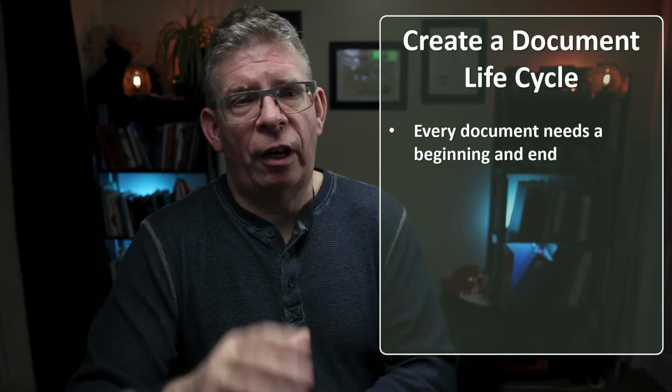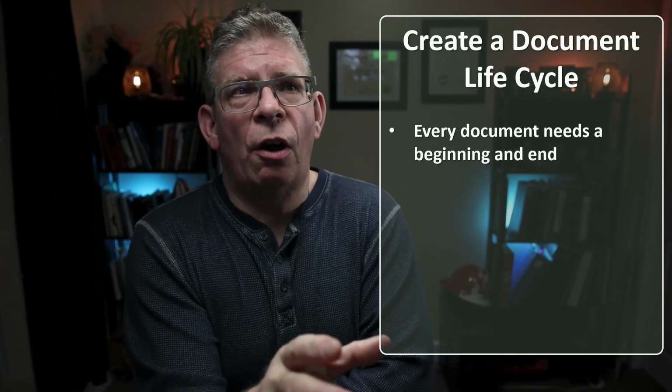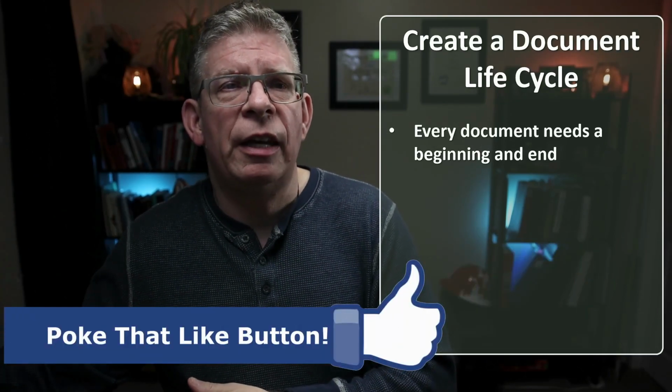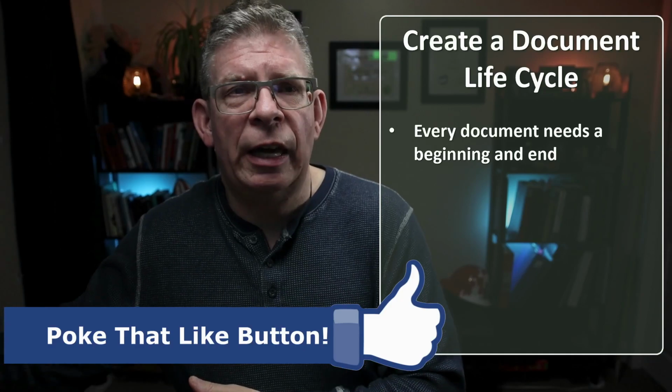What you do need is to determine what the life cycle is, or how long you're keeping documents. So what you need to do is establish a document lifecycle. Every document needs a beginning and it needs an end. Okay, so for instance, incident management. Obviously, the incident report becomes the beginning document, but where does it end? What creates the end or the termination of that life cycle?